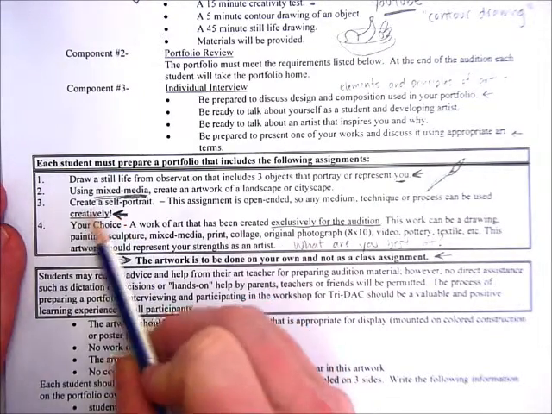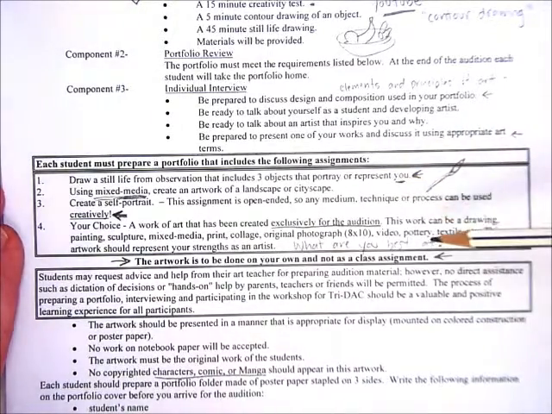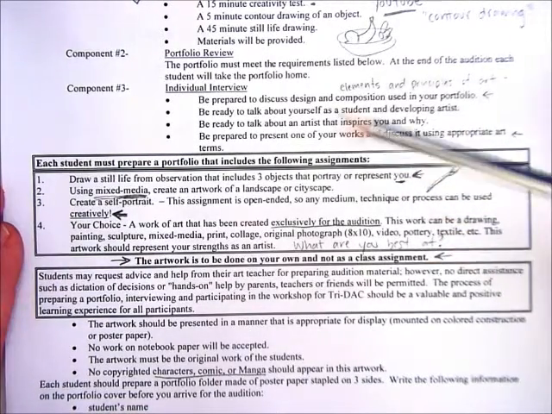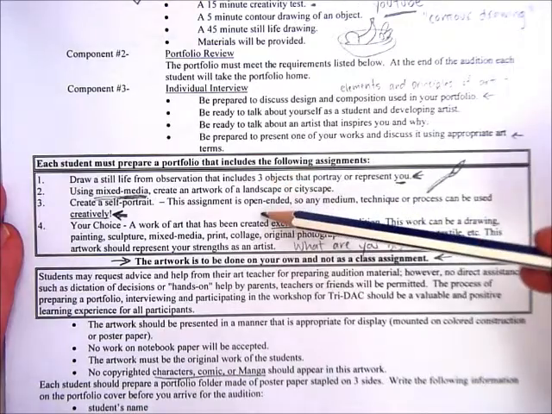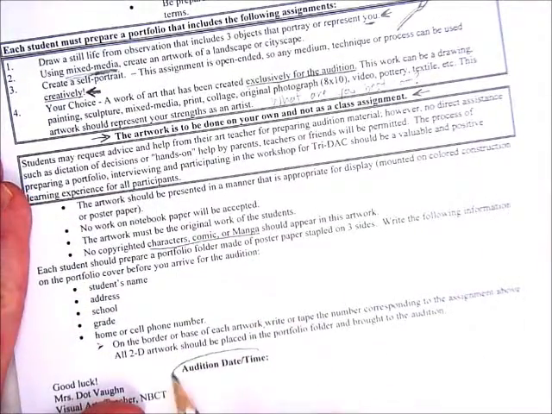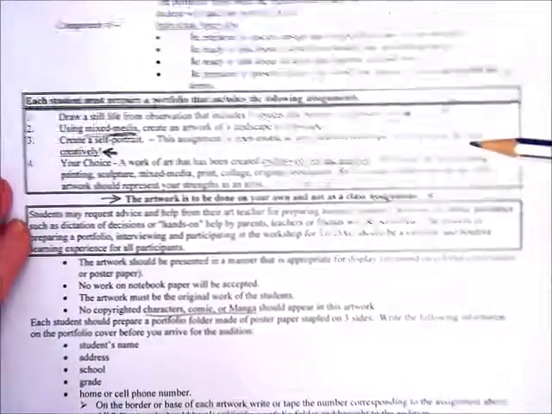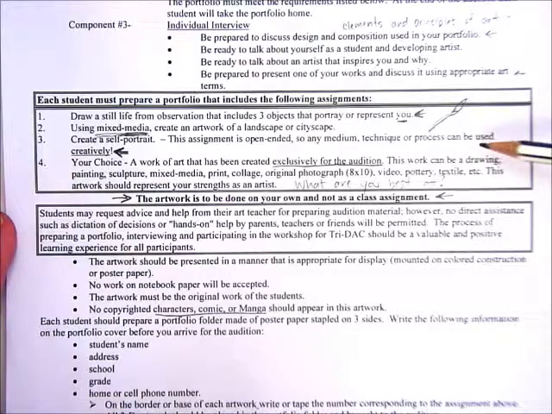You might want to think about a more original idea for this one, because all of these have to be created just for this portfolio. And this is already a lot of artwork to create in a short amount of time, depending on when your audition is. Okay, but I know that they come up real quick after you get the information.